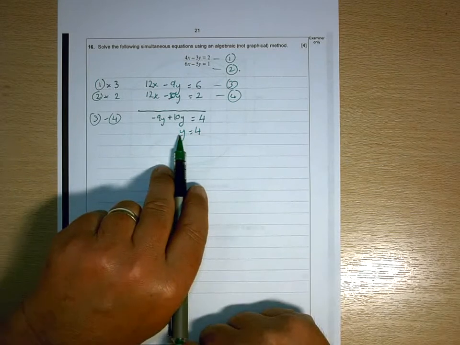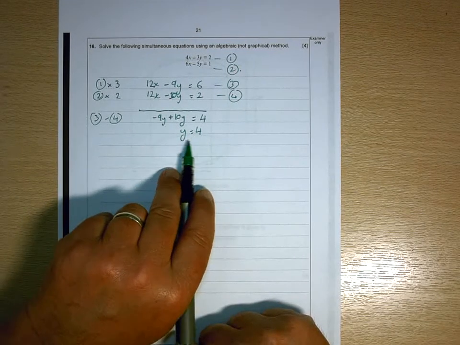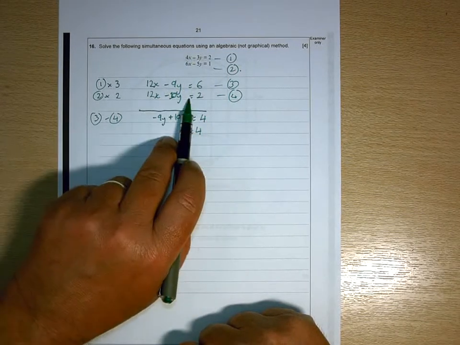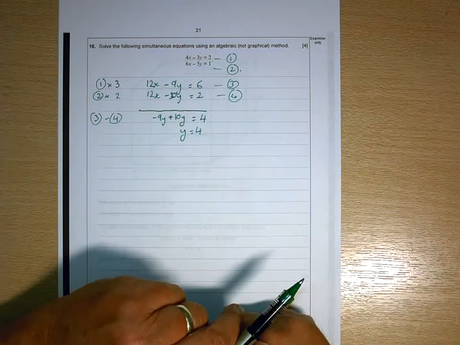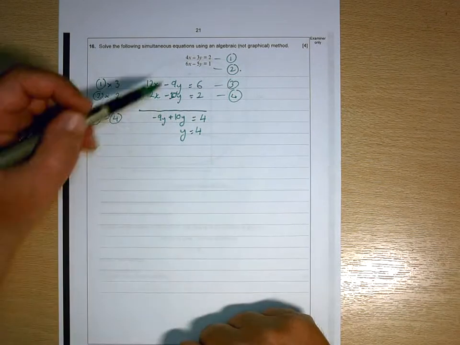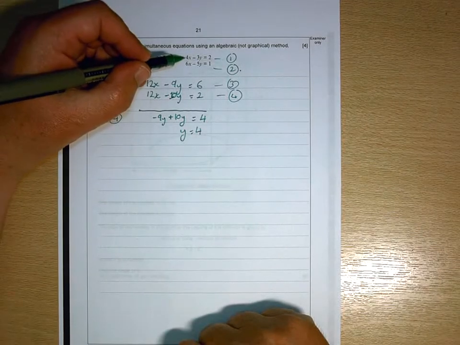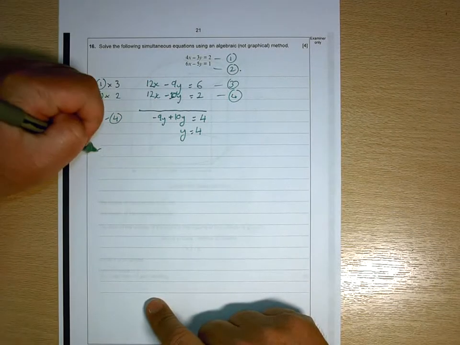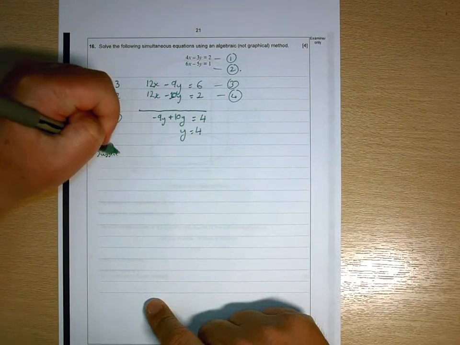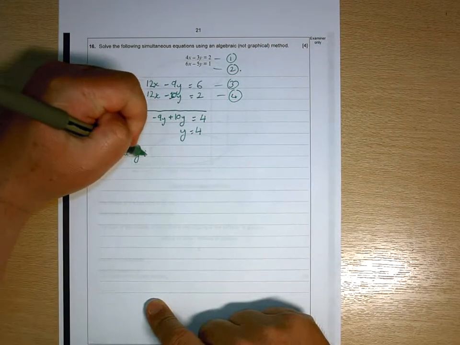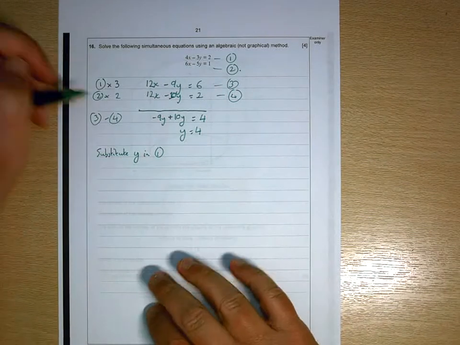We then have to work out the corresponding value of x. So we can replace y in any one of these 4 equations with the value of 4 to work out x. Usually it's easier to put it in one of the originals, and I'll put it in equation 1. Substitute y in 1.